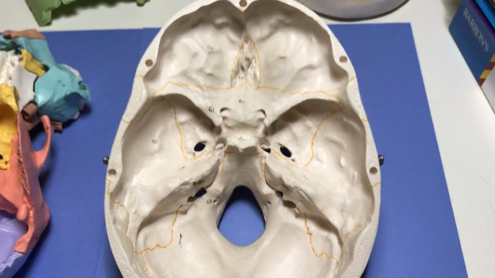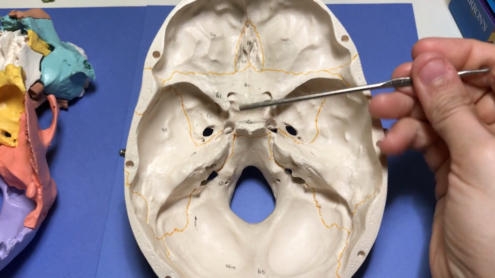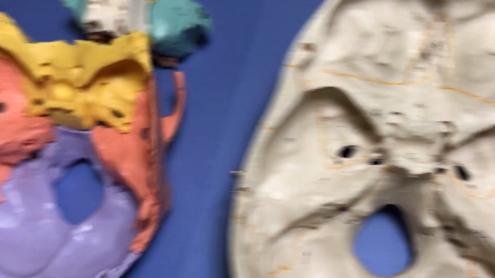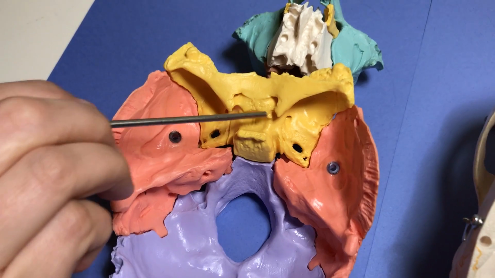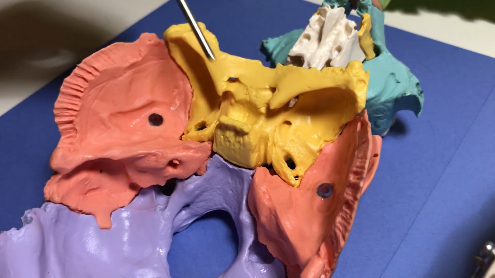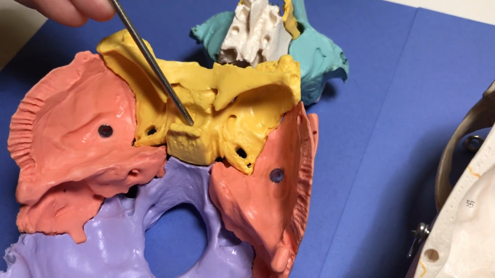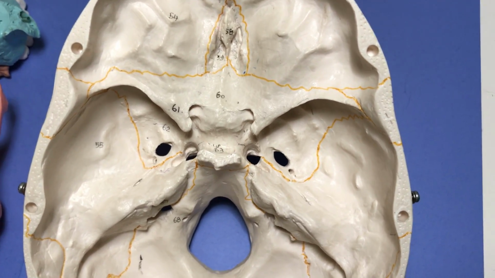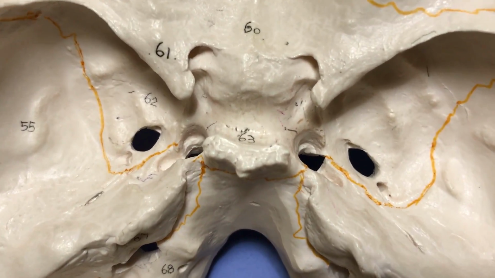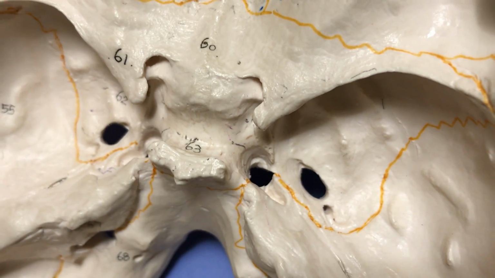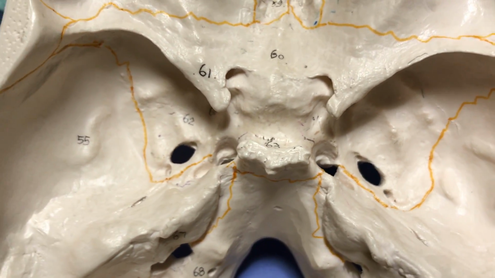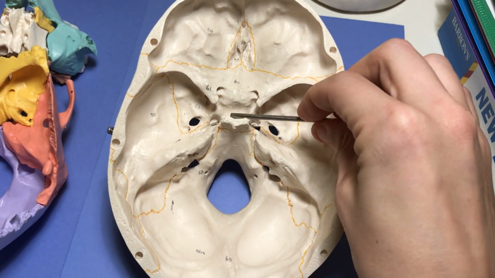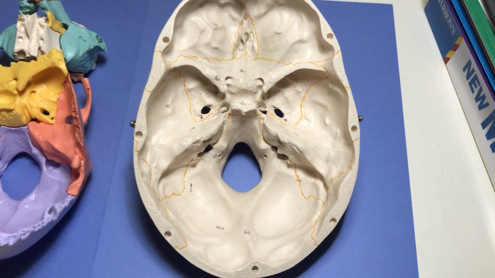The only specific structure you have to be able to identify from the sphenoid bone is this carved out region right here, this little saddle. This is called the sella turcica, and the sella turcica is where the pituitary gland sits. The pituitary gland is a P-shaped gland that comes off of the base of the brain, and it is extremely important. So we call it the master gland of the endocrine system, and that is protected by this sella turcica. And that's it.